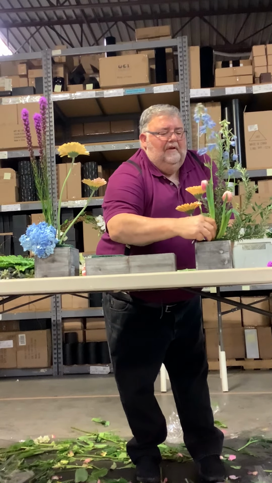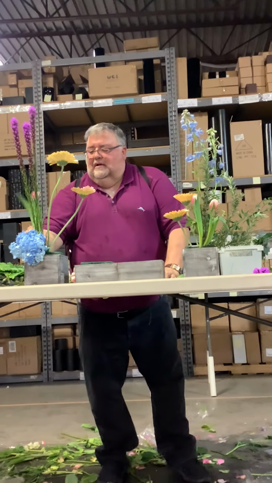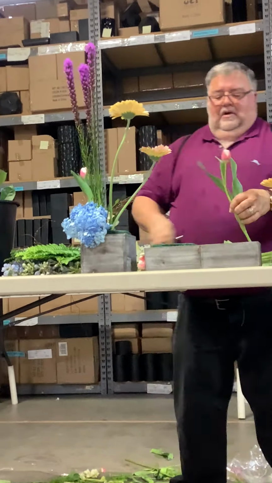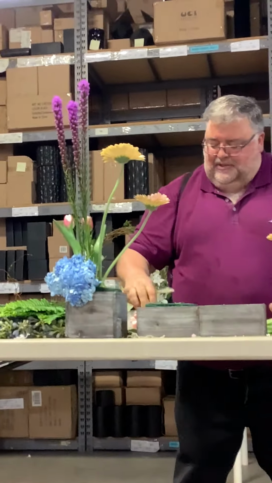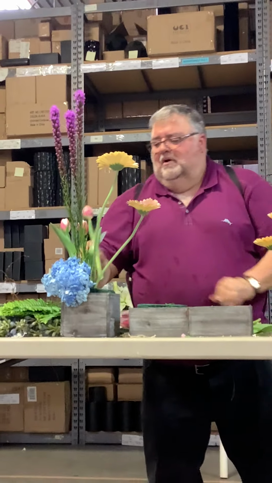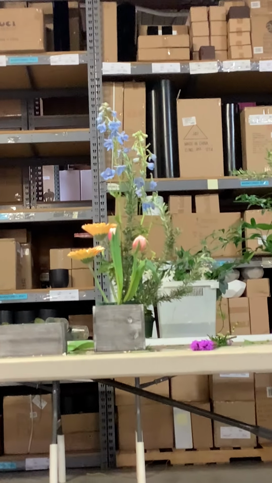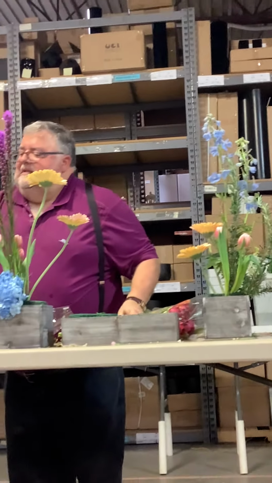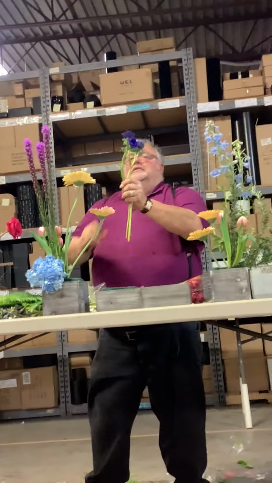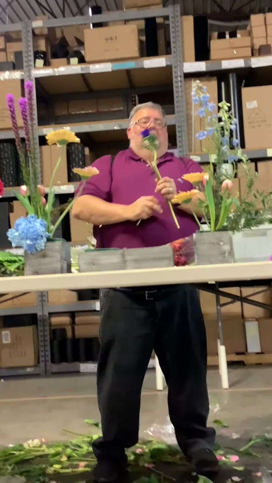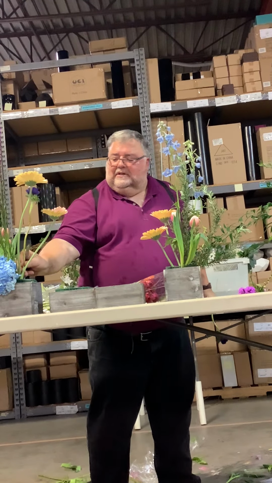Because I'm going to use a really botanic, very gardeny china with this setting, I'm going to make it very grouped, just like it would grow in the garden. So sort of a vegetative inspiration. We've got some really fun anemones. Again, they've got a lot of attitude in the stem, so you really have to think about where you're going to use that and how to use it best.